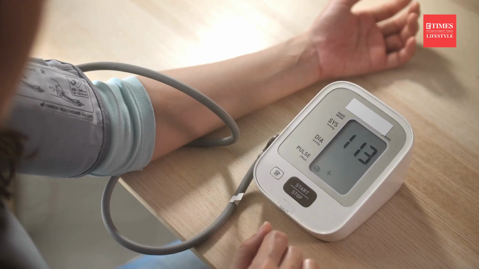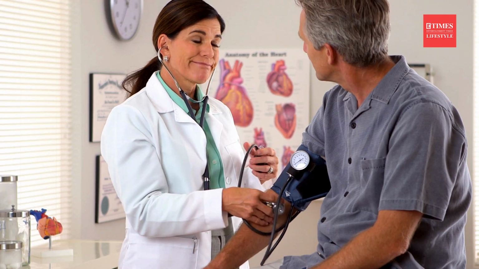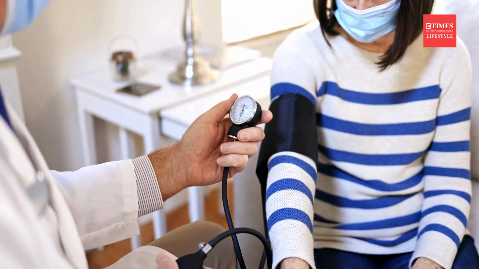So when we talk about blood pressure, probably all of us are aware of a figure of 120 by 80. 120 is the systolic blood pressure, and 80 is generally the lower one, what we call the diastolic blood pressure. Probably most of us know these readings, that the blood pressure should be less than 120 by 80. That is what we call a normal blood pressure.